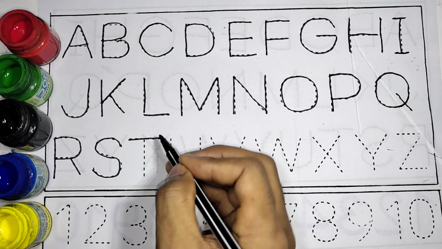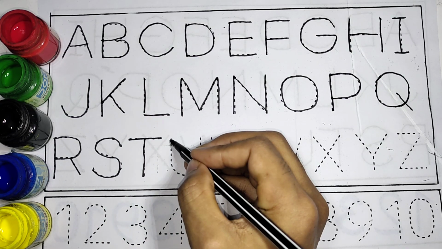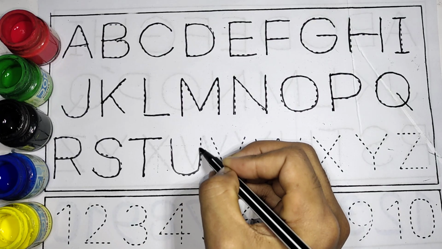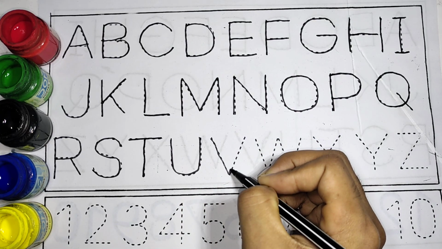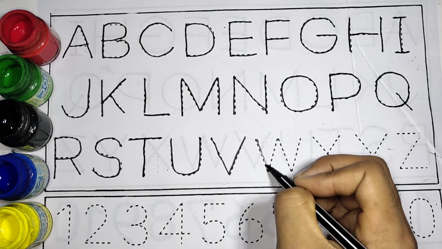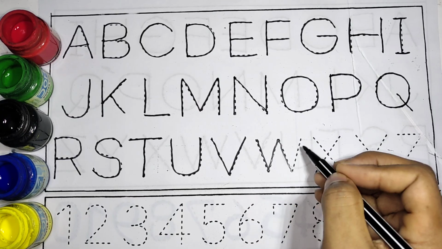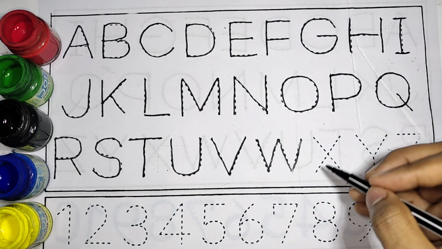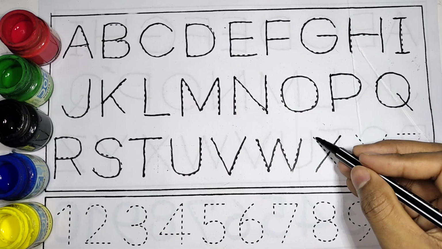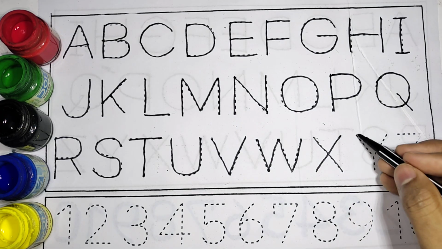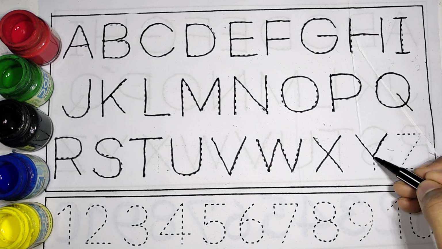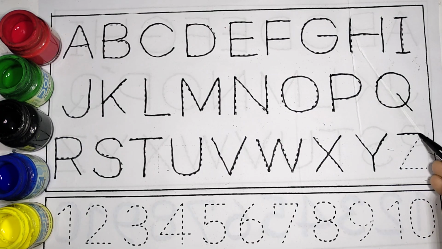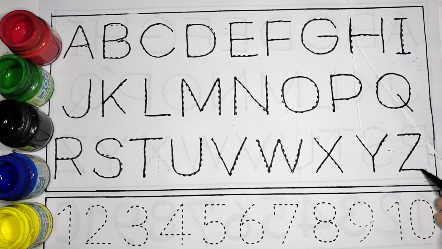Now we draw T. And the next one is U. U for umbrella. The next one is V. V for van. Now we draw W. And the next one is X. X for Xmas tree. Kids, now we draw Y. The last one is Z. Z for zoo, Z for zebra.